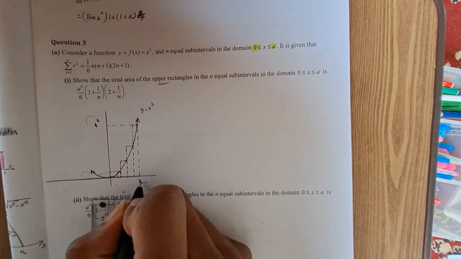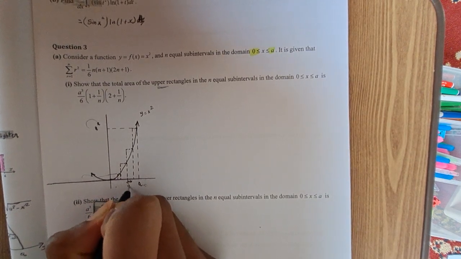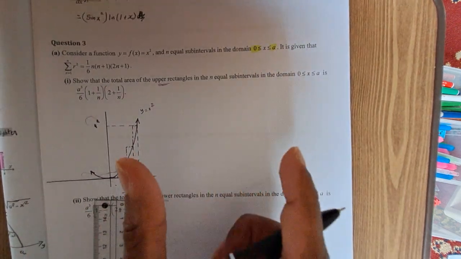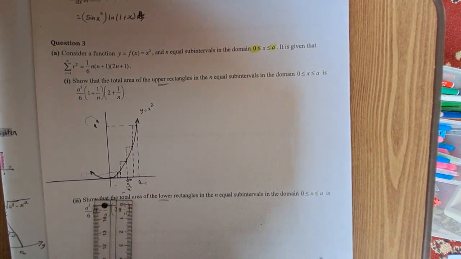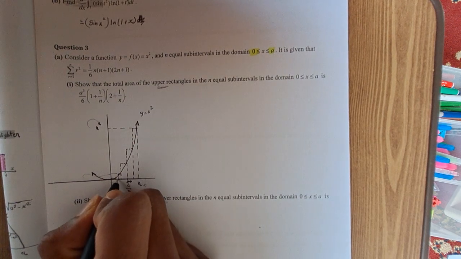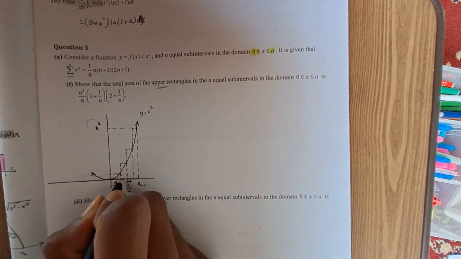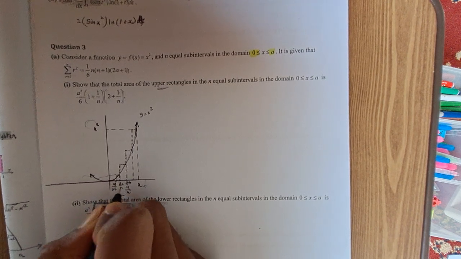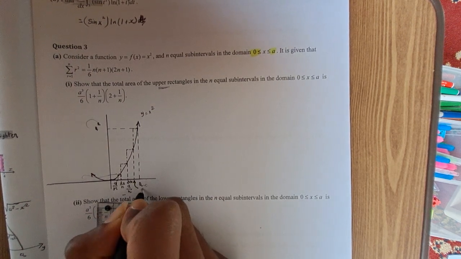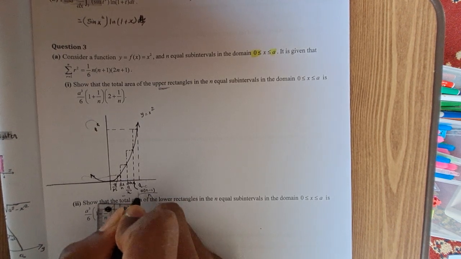We know this is A. Let's indicate that the spacing is A on N. Because if we're going A spaces, then each interval has to be A on N. Let this, the start, be A on N too. And this is going to be 2A on N. And this point, that's going to be A times (N minus 1) on N.